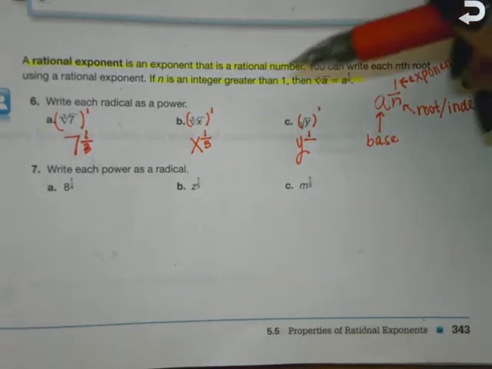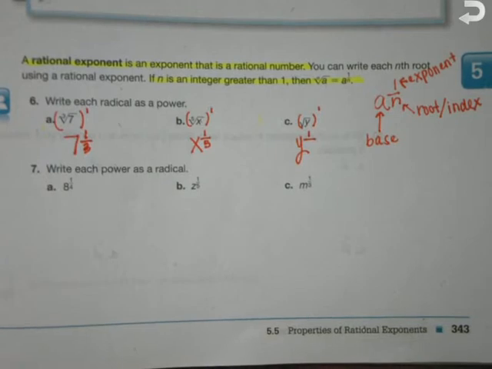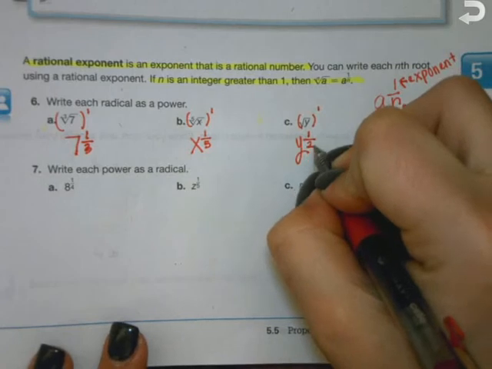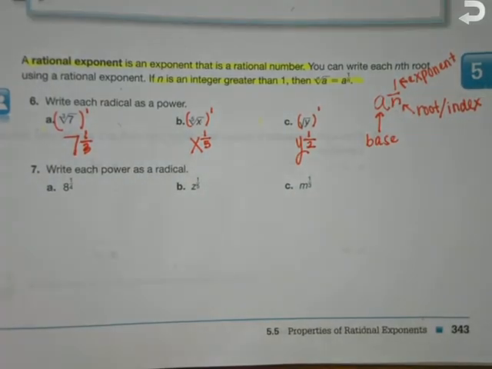Well, the regular root sign is what type of root? It's a square root, and that means you're looking for a number times itself twice. So that's going to be 1/2. So when it has nothing, it's a 2. Always.